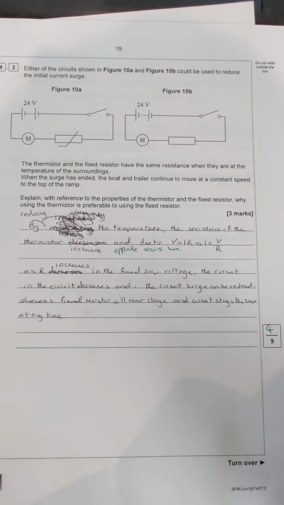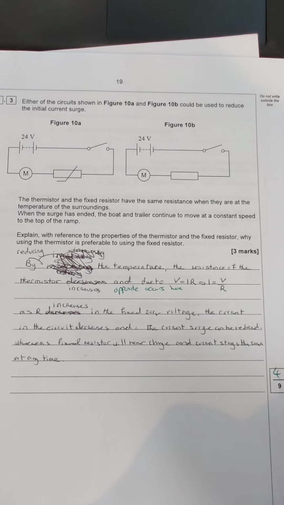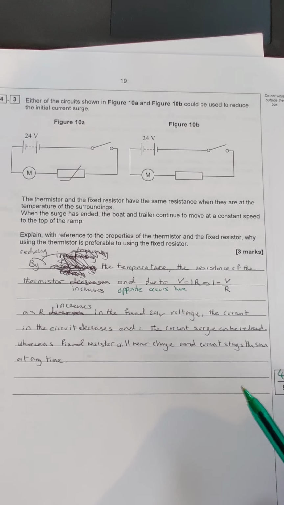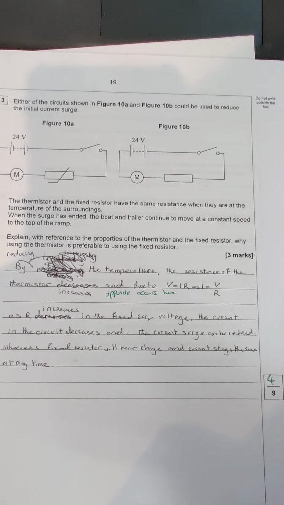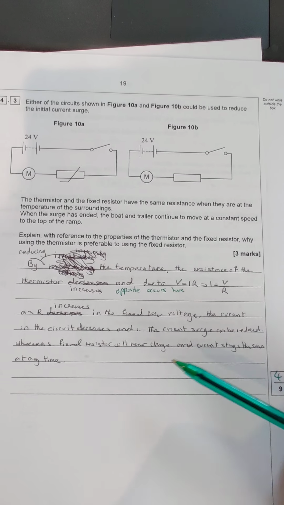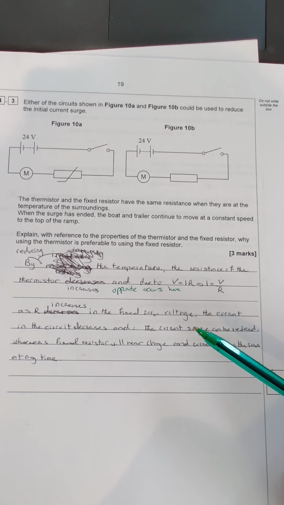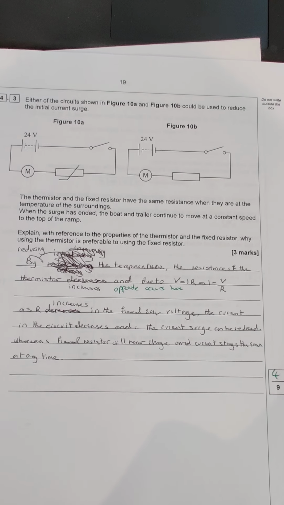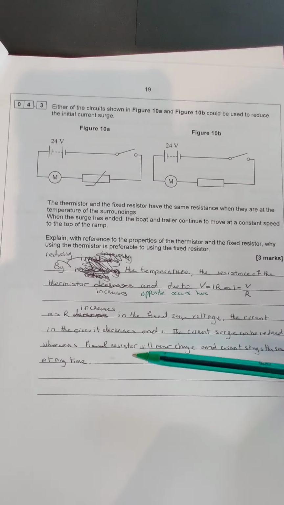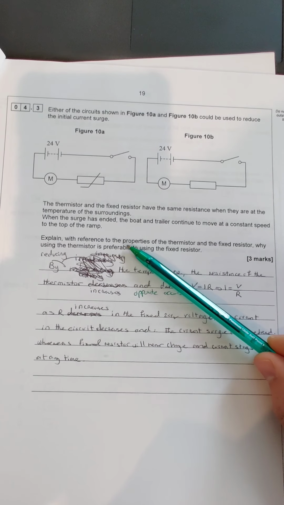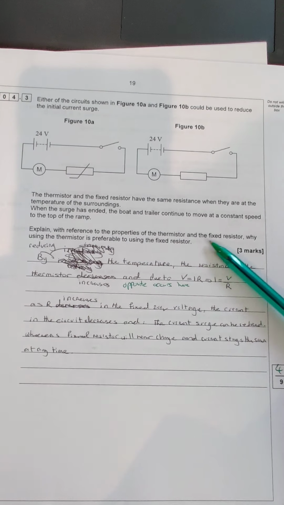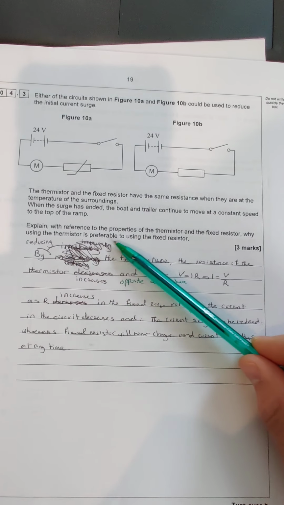Okay. So this question over here is the one that I personally thought was really difficult. It was nice to see quite a lot of you guys getting some traction on this one, so well done. This student struggled with this question and I can absolutely understand why. So let's go through it step by step. Really, what they're asking for us to explain, with reference to the properties of a thermistor and a fixed resistor, is why using a thermistor would be preferable.